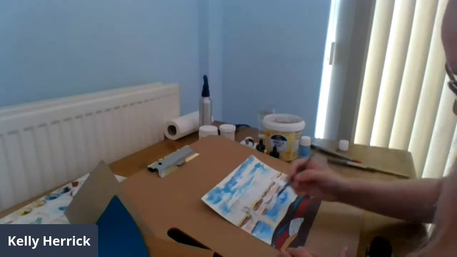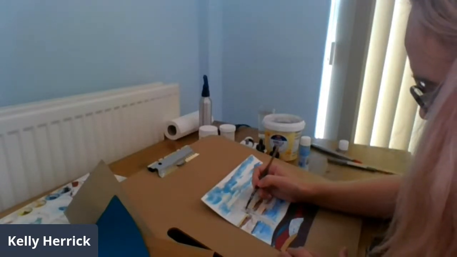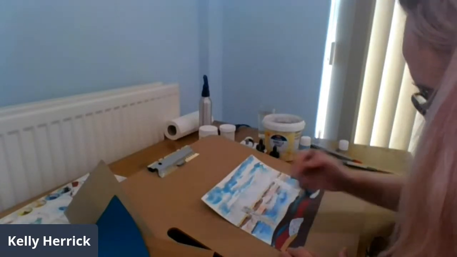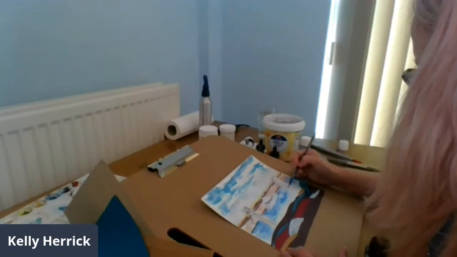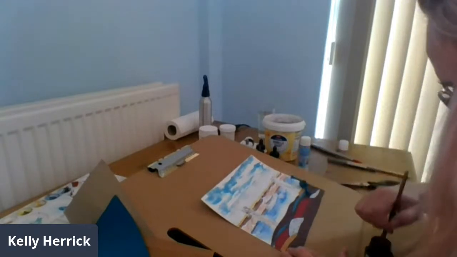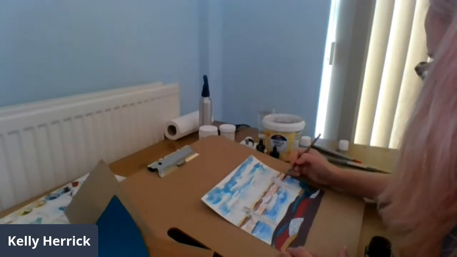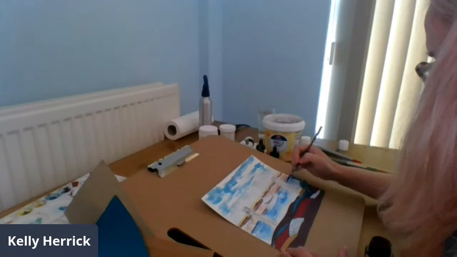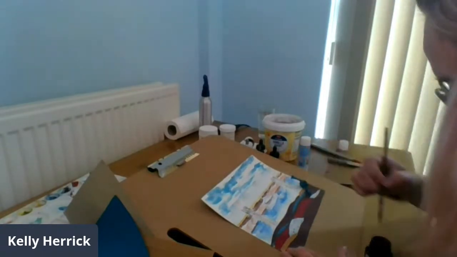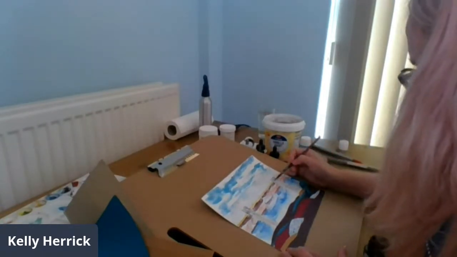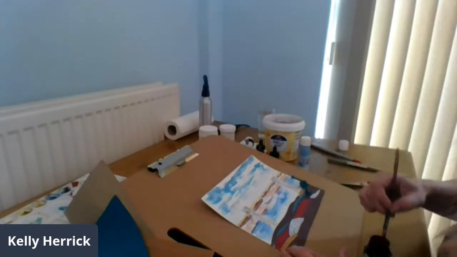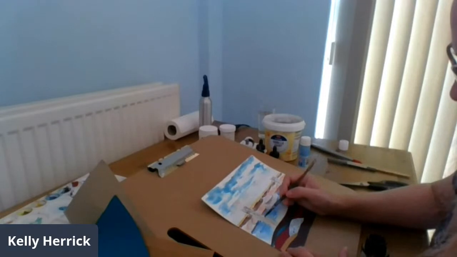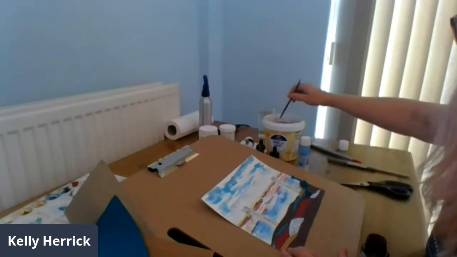So everybody has access to a stick. I use a stick all the time for stuff because they just give you a loose quality. You know, it's really tempting when you've got a brush in your hand to hold it right down near the bristles and to kind of try and make it like a scientific diagram. But that's not what we're doing here. We're trying to just give it a little bit of something.